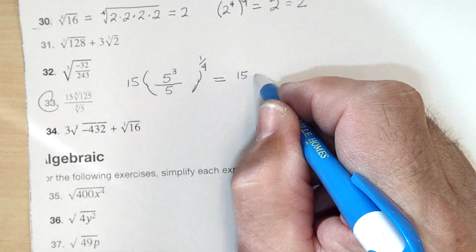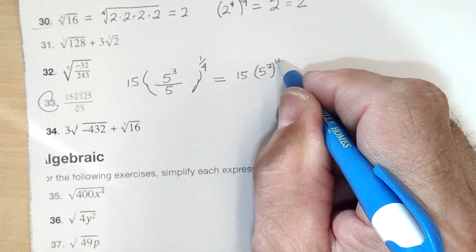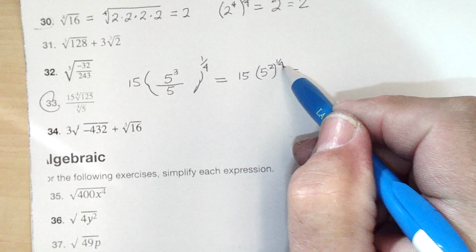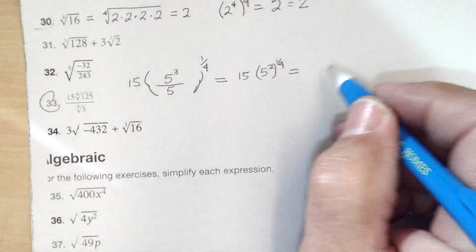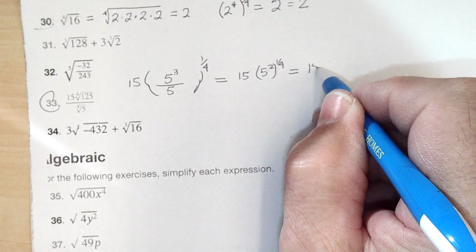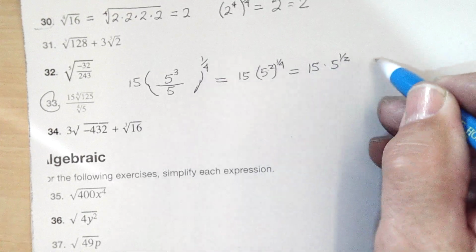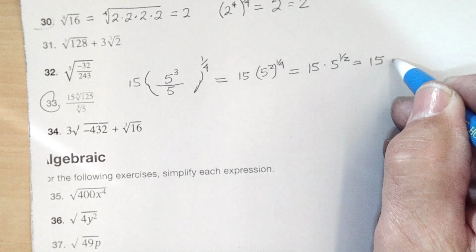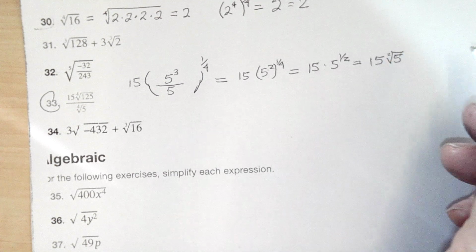15 times 5 squared to the 1/4, but 2 times 1/4 is 2/4. 2/4 reduces to 1/2, so I got 15 times 5 to the 1/2, or 15 and the 1/2 power is the square root, because that's an understood 2 in there.